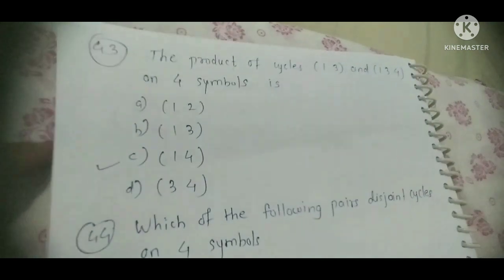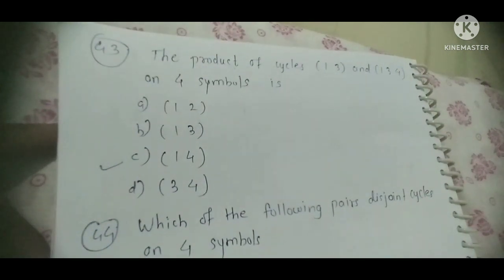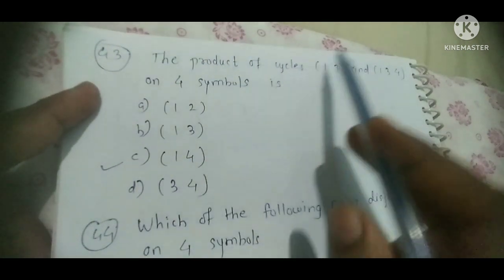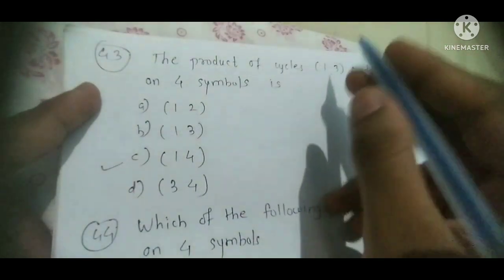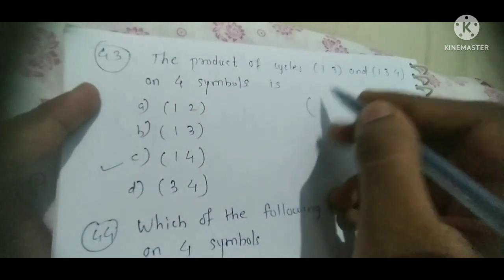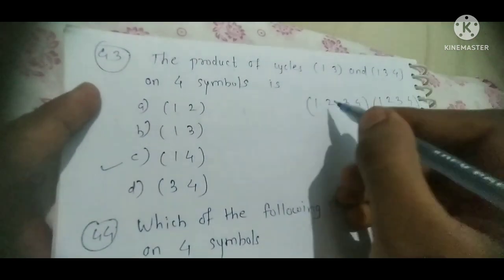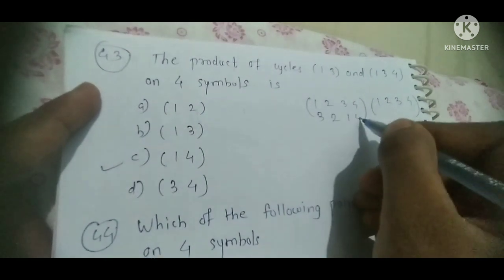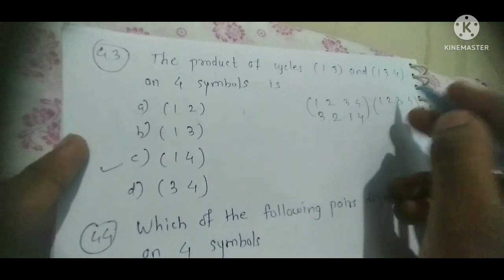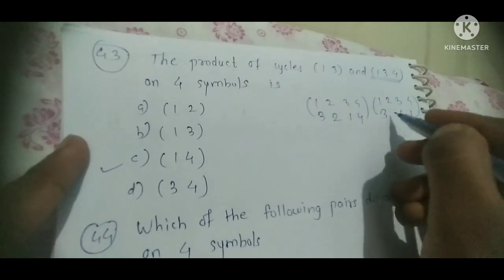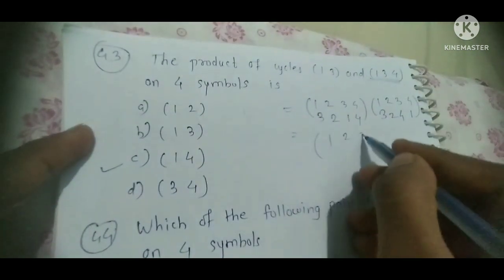Okay. Next MCQ. The product of the cycles (1, 3) and (1, 3, 4) on 4 symbols is? Tell me the product on 4 symbols 1, 2, 3, 4. In the first cycle, 1 maps to 3, 3 maps to 1, 2 maps to 2, 4 maps to 4. In the second cycle, 1 maps to 3, 3 maps to 4, 4 maps to 1, 2 maps to 2. So take the product.